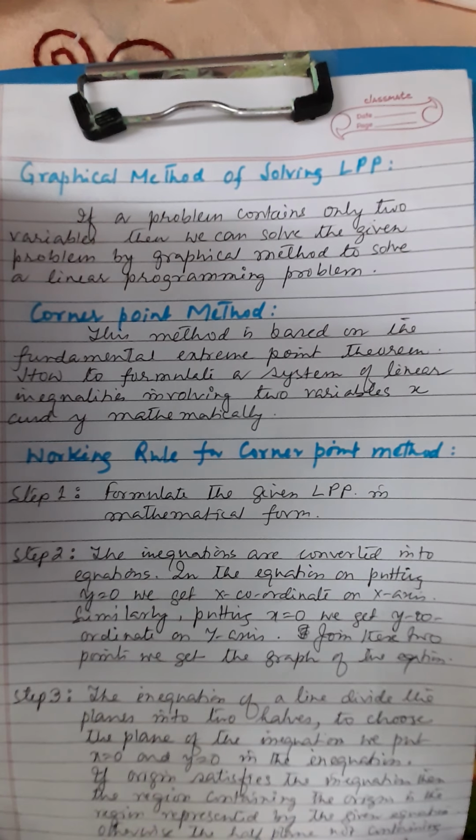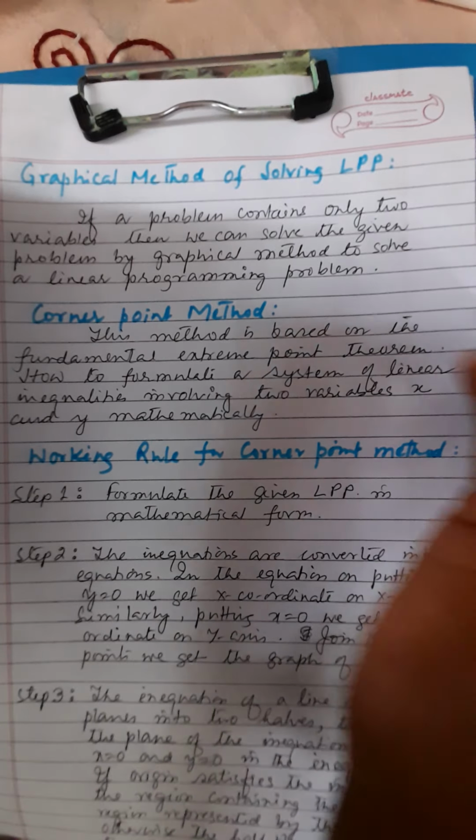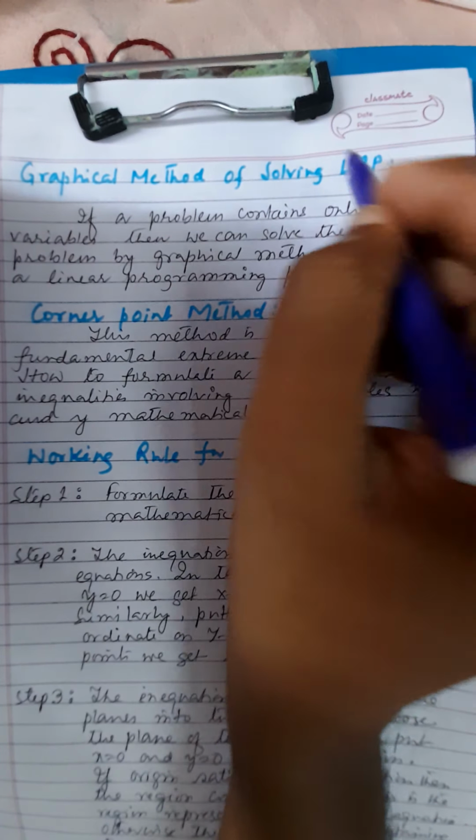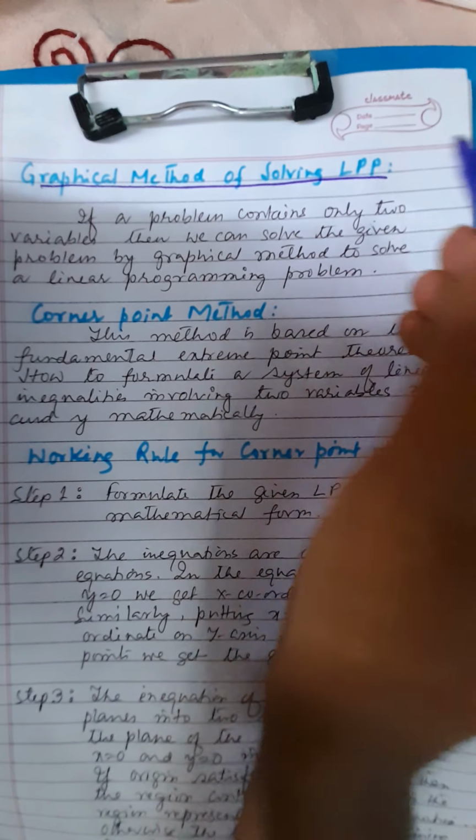Welcome to MH class. Today we'll discuss linear programming, how to solve linear programming problems. So, the graphical method of solving linear programming problems, or solving LPP.